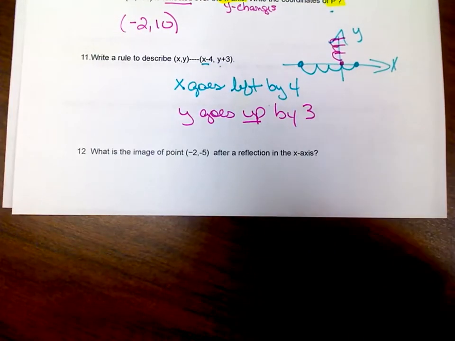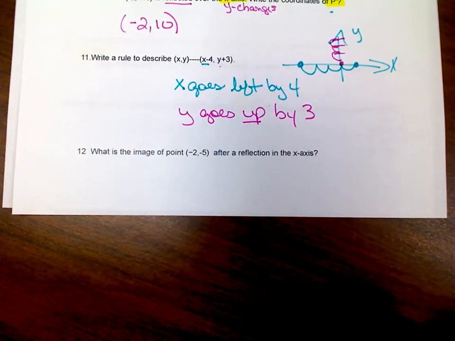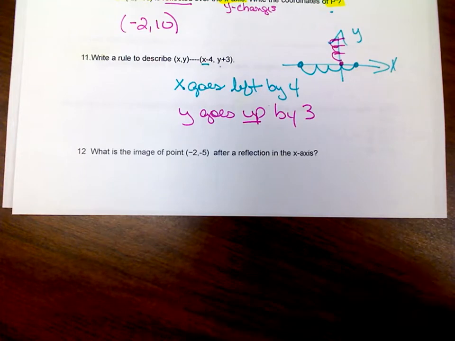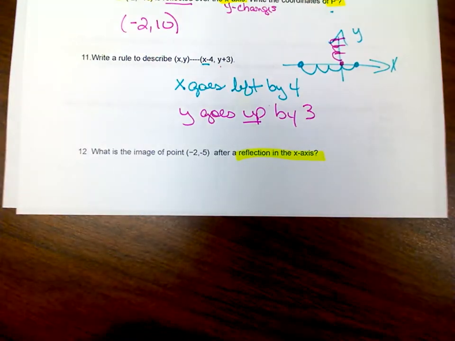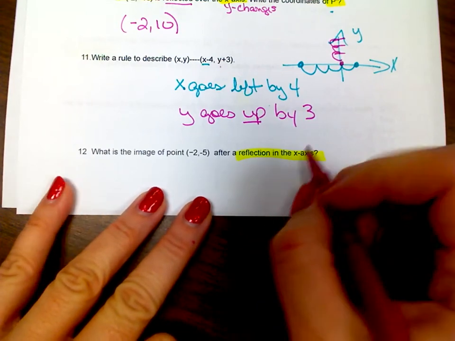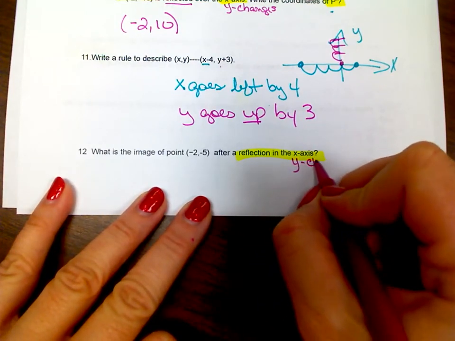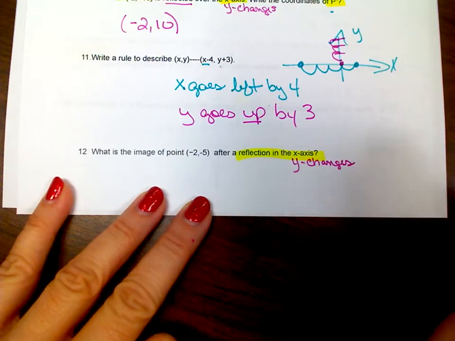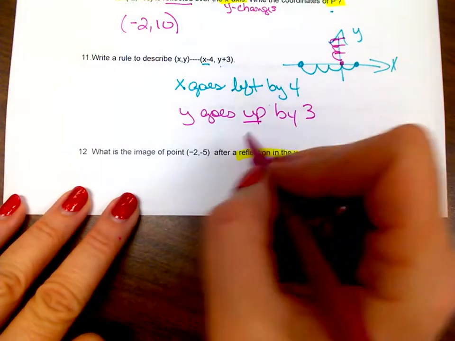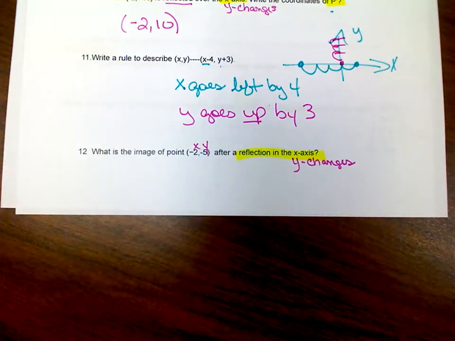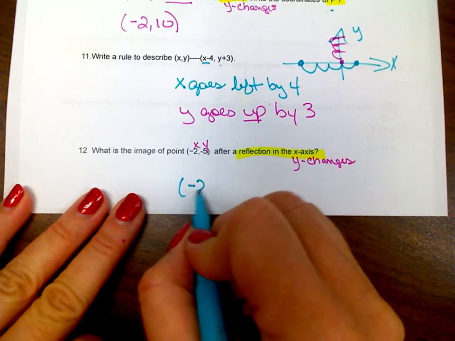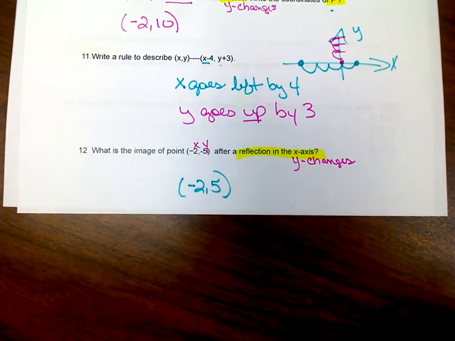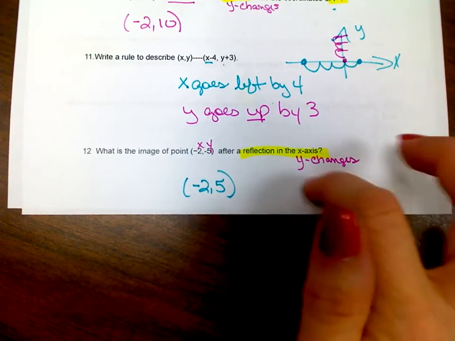Number 12. What is the image of point negative 2, 5 after reflection over the x-axis? So again, I want you to write, if it's a reflection over the x, your y changes. Reflections are always opposite. So if you have your x and your y over the x, y changes. Negative 2, 5. Okay, you have to remember that rule.